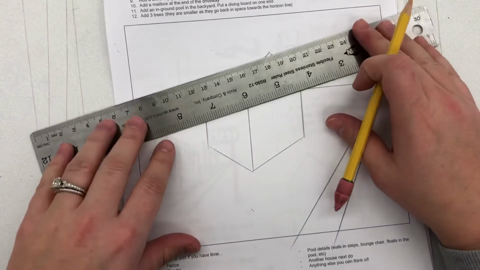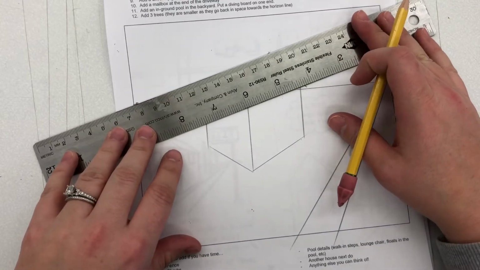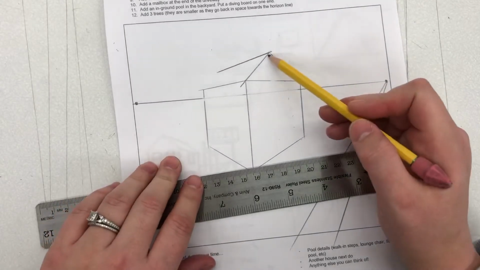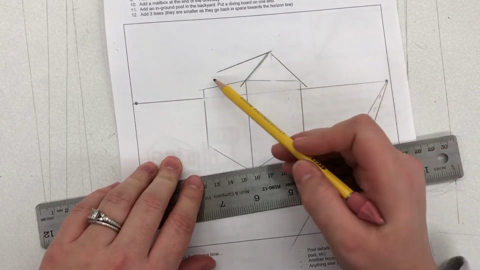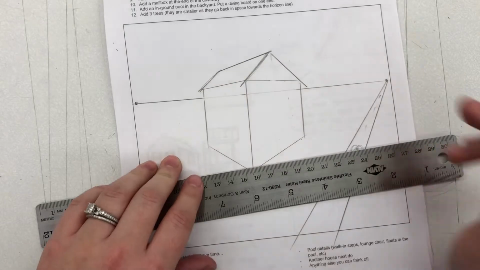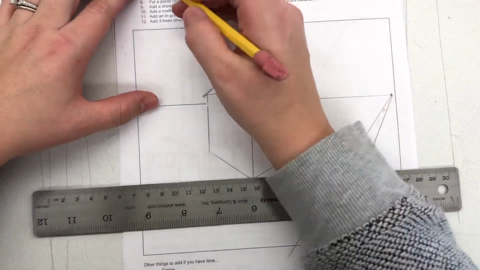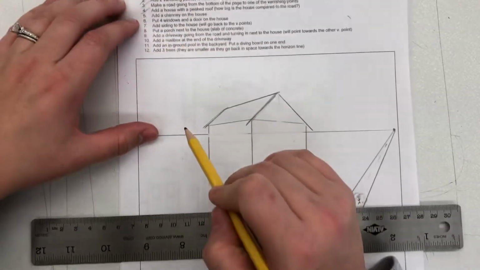But the top of the roof is in 1-point perspective. That's going to go back to that vanishing point, and then this peak line is just going to be parallel to that back one. All right, so we did 1, 2, 3, 4.